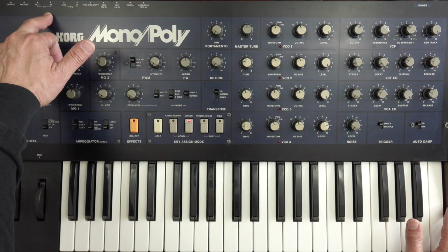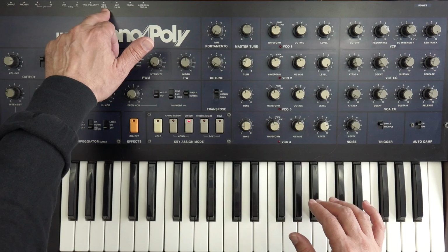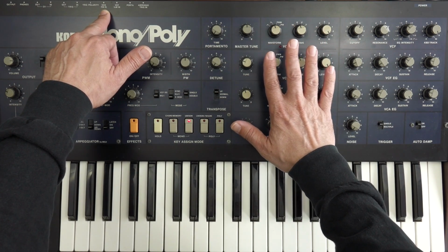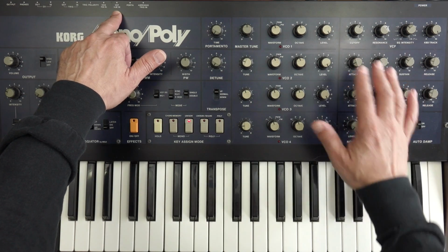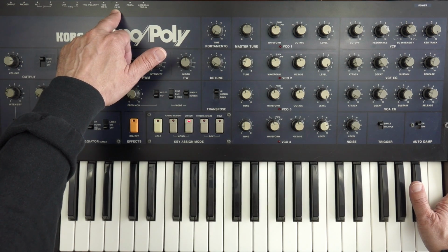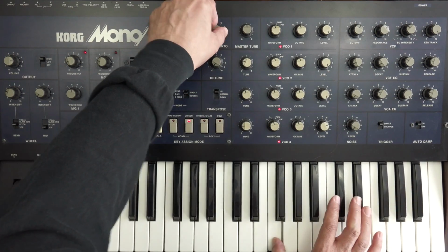You've got volts per octave CV in to modulate the frequency of the oscillators here, volts per hertz CV in to modulate the frequencies of the oscillators here. And similar with the VCF, you've got a volts per hertz center frequency modulation voltage input here. Portamento, which is a switch, you can switch the portamento on or off.